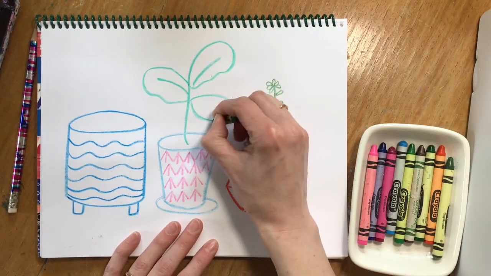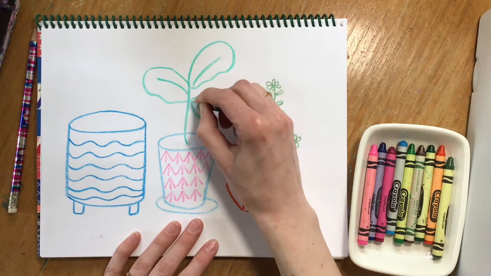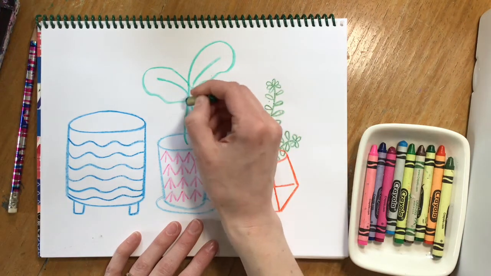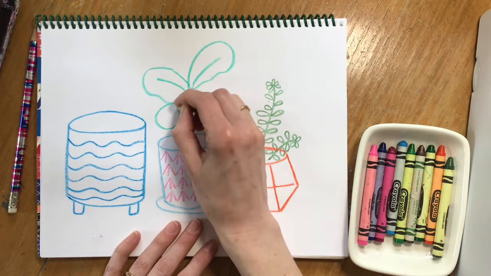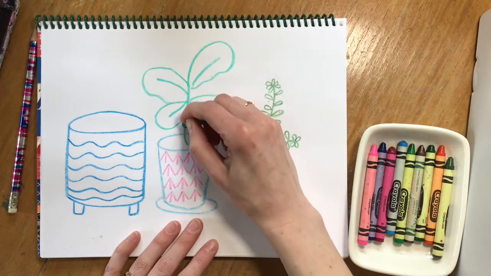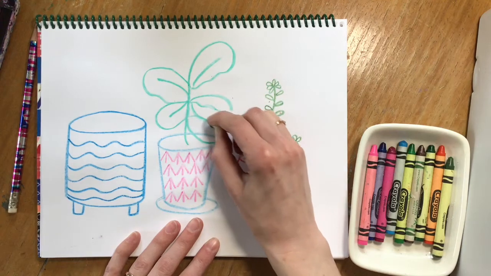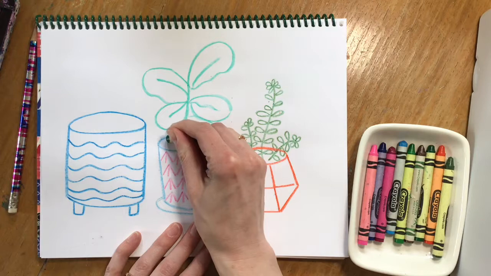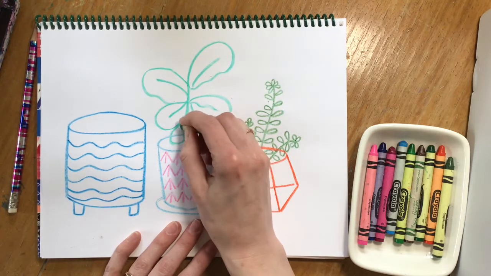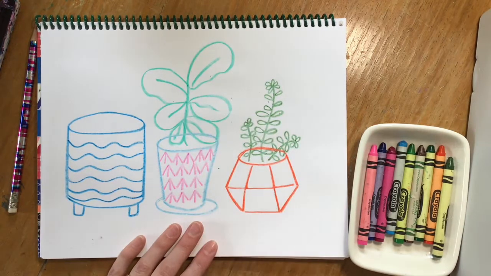If you decide to do fish, if you have a fish tank at your house like Henri Matisse, your eyes will be moving all over the place with those little fish. And some down here. It's okay to overlap your crayons before. And there's like little baby ones down there.